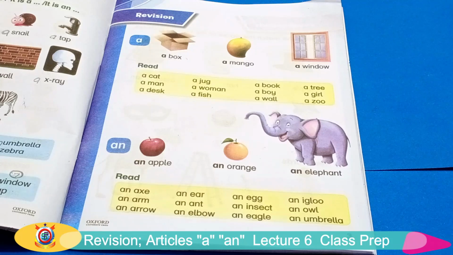Now come to the next line. Read it with me. A cat. C-A-T, cat. A cat. Now what is the second one?